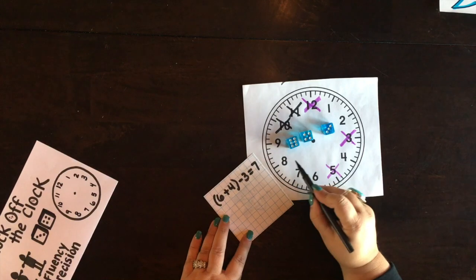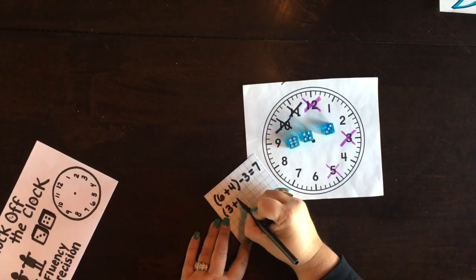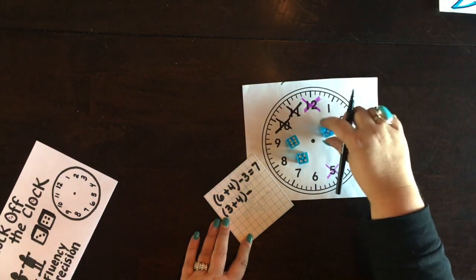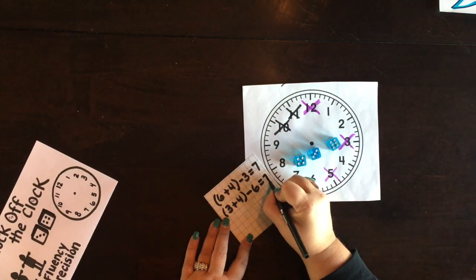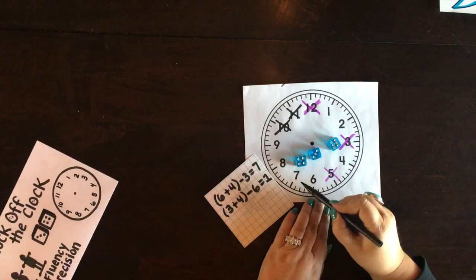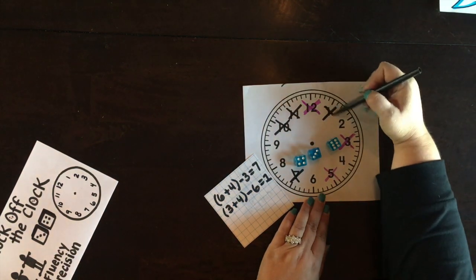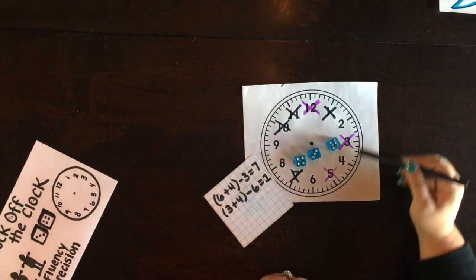I can use those same 3 dice in a different way to think about that as possibly 3 plus 4, which would give me 7, and 7 minus 6 is going to give me the answer of 1. So in one case, I could cross off 7, or if I use the other sentence, I can cross off 1, with the objective being trying to knock off all numbers on my clock.